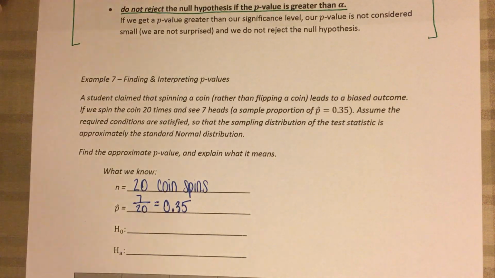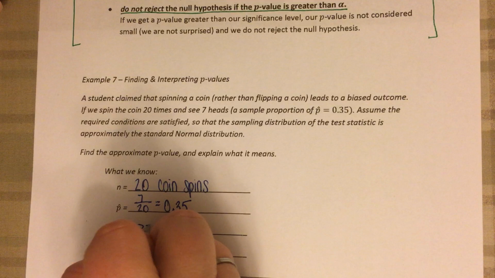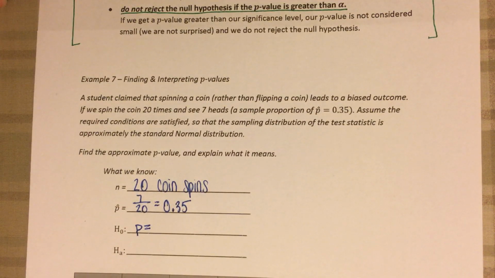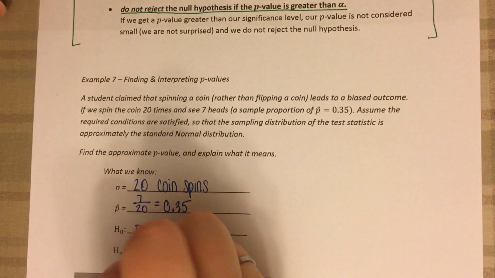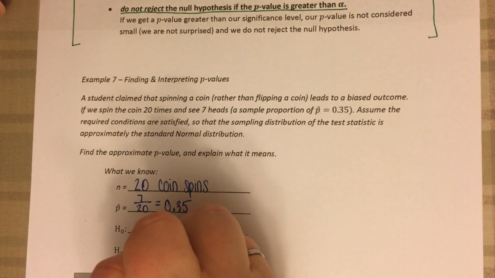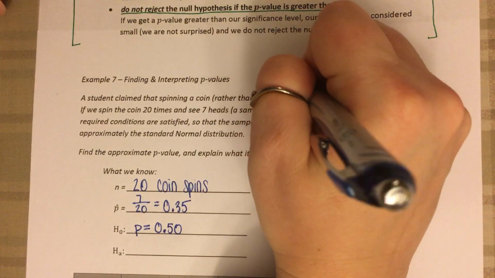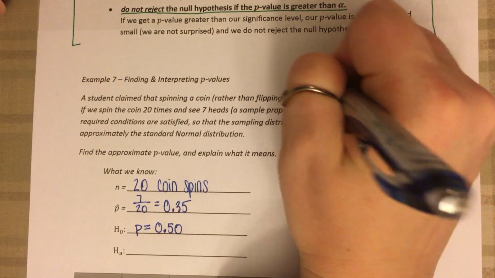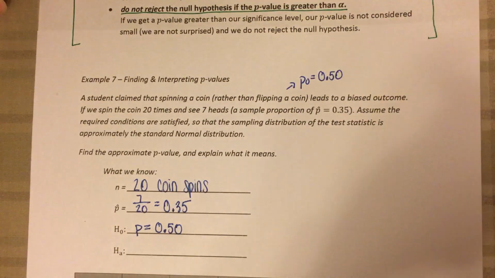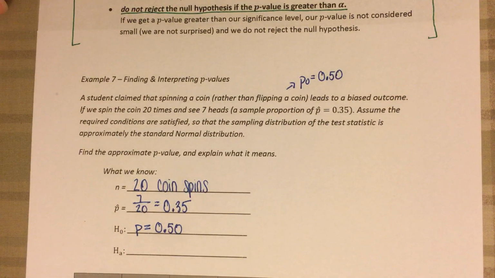Our null hypothesis is going to be that p is equal to something. Thinking of that, we're comparing this to flipping a coin. Flipping a coin, we have 50% odds of getting a heads or a tails. So our null hypothesis, since we're comparing this to flipping a coin, has a probability of success or failure, however we want to look at it, of 50%. So we're going to use p equals 0.50.